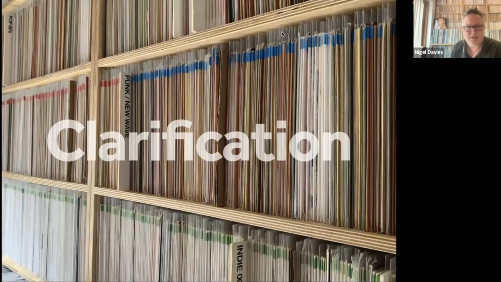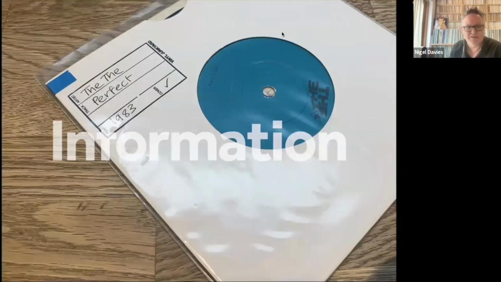The next thing is to clarify everything. Make sure that the information that you present to people is as clear as possible. So I've got everything in little labels. They've got little stickers on things, so the information is easy to find and easy to present, so that you always find that information in the right way. Think about the information that you're sharing with people. Is it as clear as it should be?